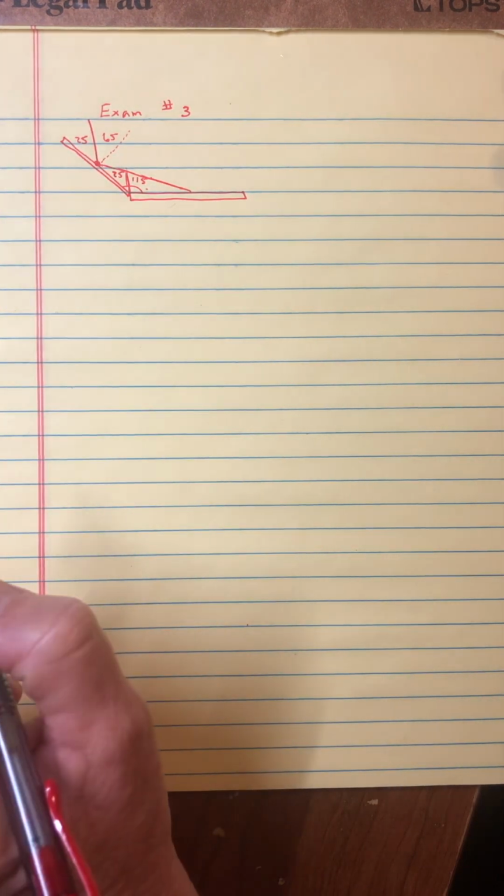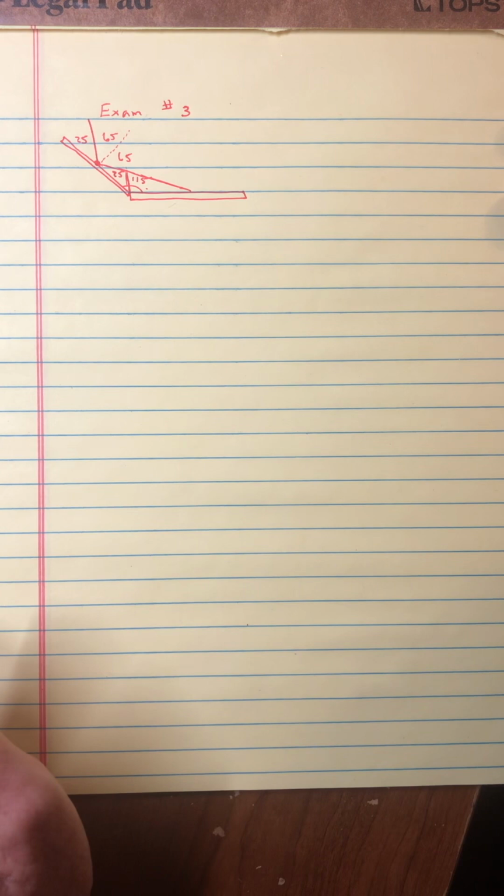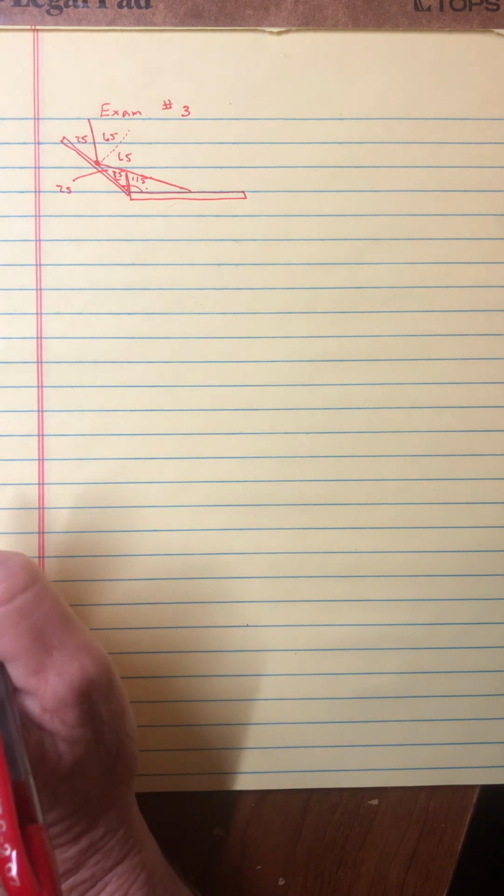And so as the ray bounces off, this would be 65, because that's what we mean here by the law of reflection. That means this angle in here is 25, not to be confused with the 25 that I labeled there.